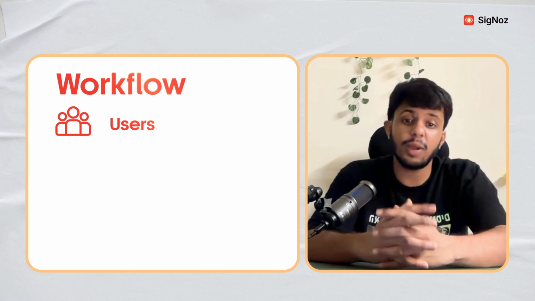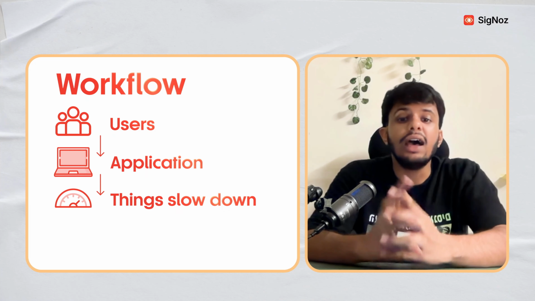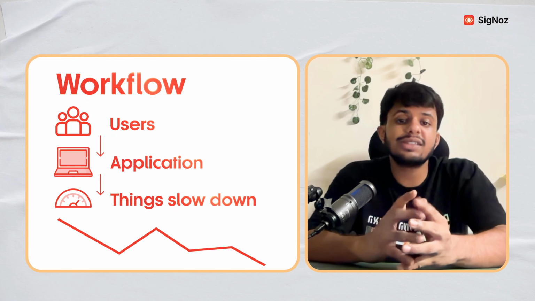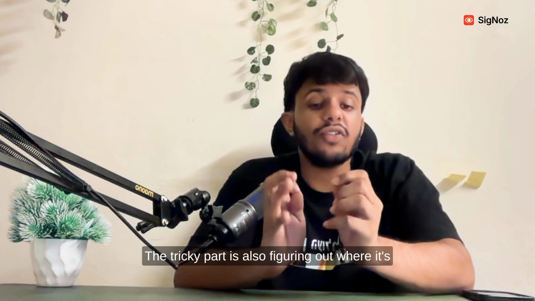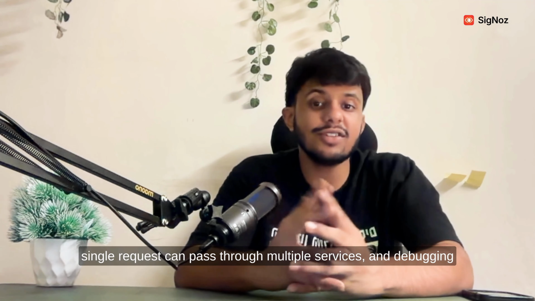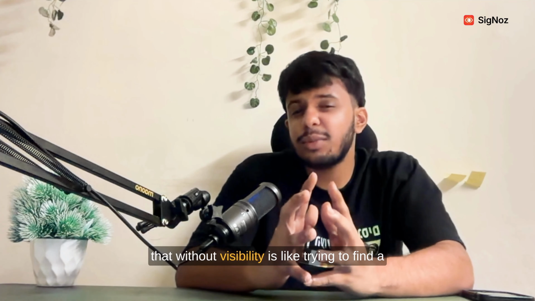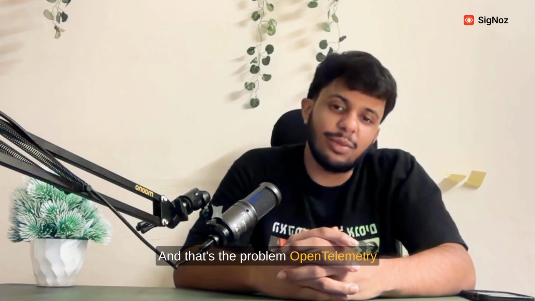As more users hit your platform, eventually things start to slow down or break. Latency spikes, failed requests, and services that struggle under load. The tricky part is figuring out where it's actually coming from, because in a distributed system, a single request can pass through multiple services. And debugging that without visibility is like trying to find a leak inside a complete home. And that's the problem OpenTelemetry solves.